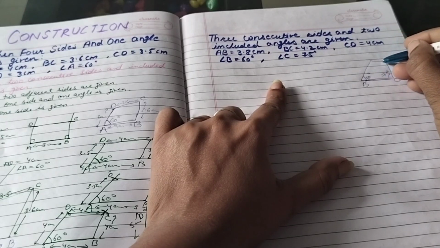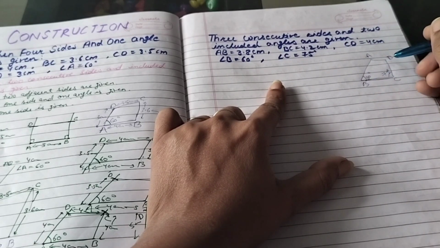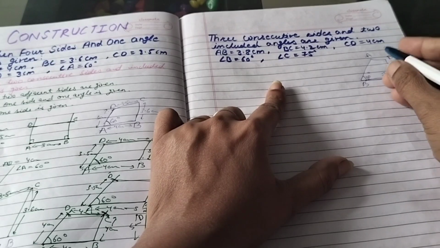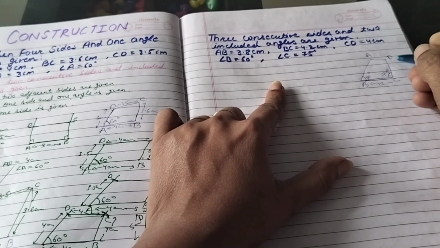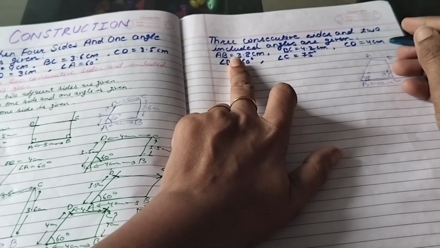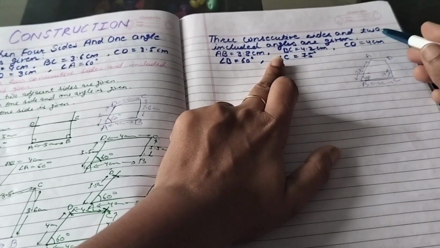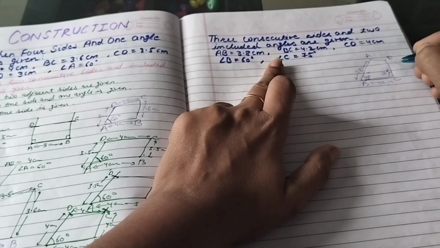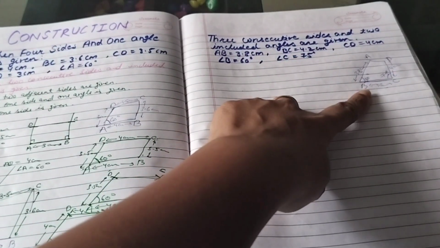Suppose this is your point A and this is your point D. ABCD is the quadrilateral in which BC is given to us as 4.2 centimeter. This is a rough sketch. BC is 4.2 centimeter, AB is 3.8 centimeter, and CD is 4 centimeter. So this is a rough sketch. Whatever is given to us, we have mentioned it over here.